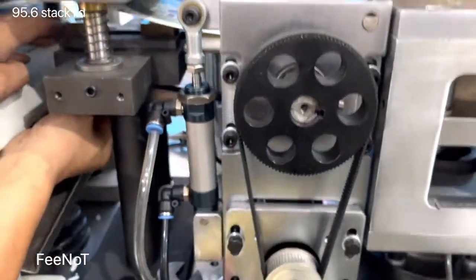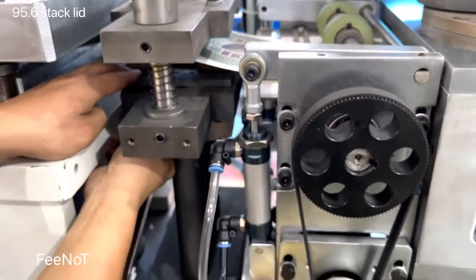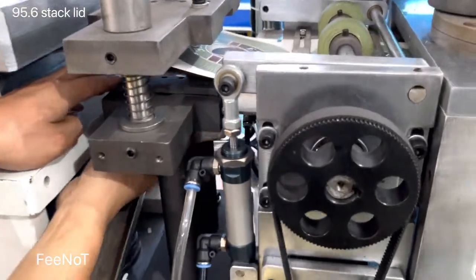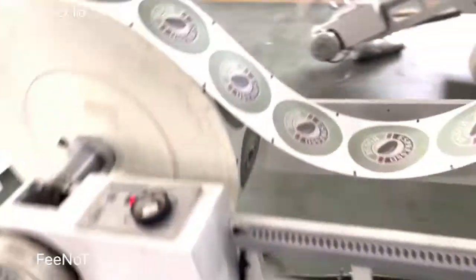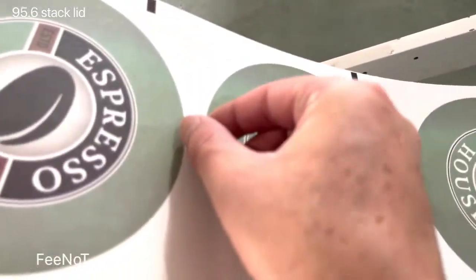So separate. Because the printing mark, the printing area, the print length. This gap too much.